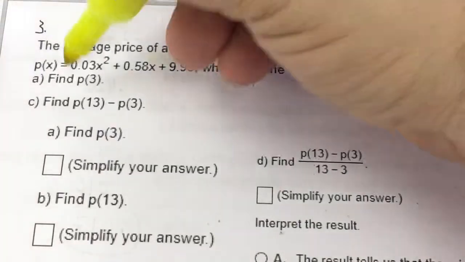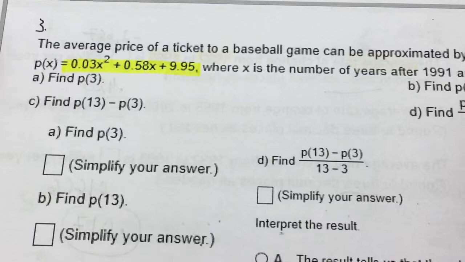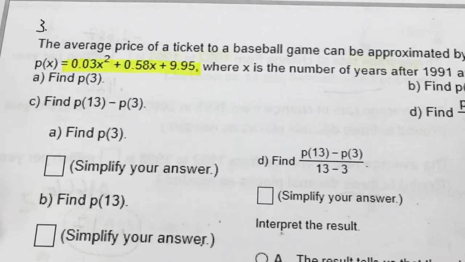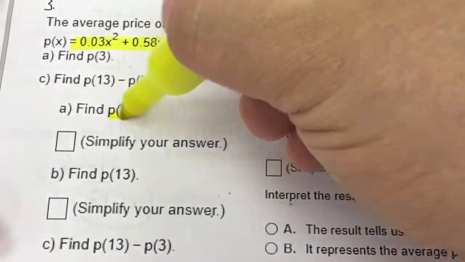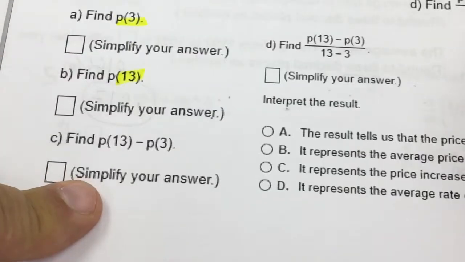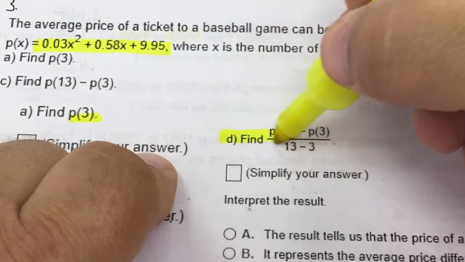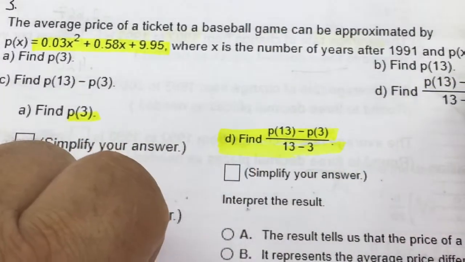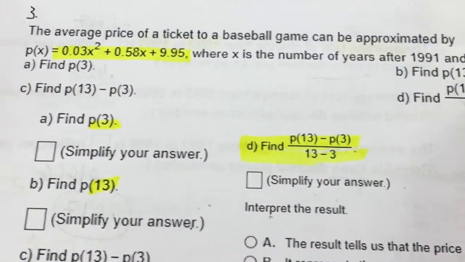So for number 3, I have this really complicated quadratic, 0.03 x squared, 0.58 x, 9.95. And then for part A and B, they want me to plug a 3 into that equation, and they want me to plug a 13 into that equation. Then they want me to subtract those values. Then they want me to find the average rate of change. Notice it's in the slope formula now. Once they have it that way, that's the slope formula. So they want me to find the average rate of change, or the slope between those 2 points on that curve.